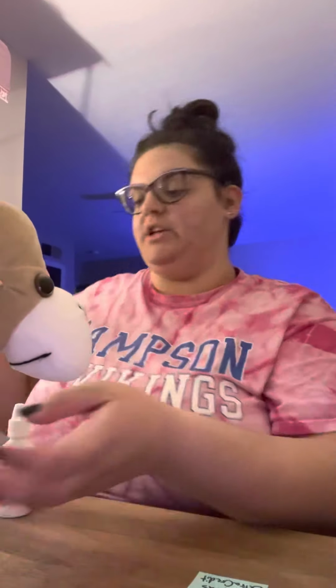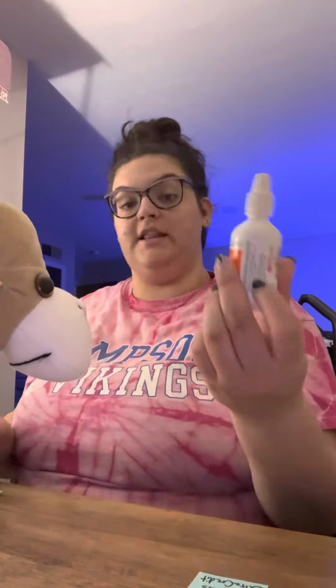But this is not all. Cam also has to get another set of medication. So I have verified that this is the nasal spray, so I will not be putting this in his eye. This is his eye medicine. So I need to verify, okay.